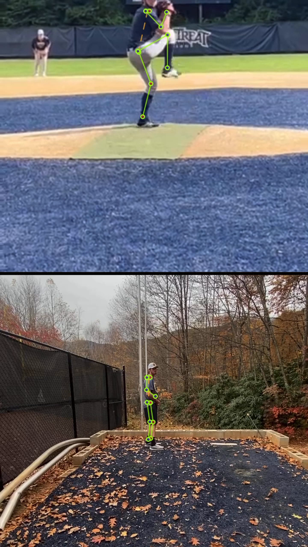Then when the pitch starts, he moves his right leg out at a 90-degree angle. As the pitch progresses, he begins to stride out towards home plate. His leg then becomes a 38-degree angle after the stride motion.